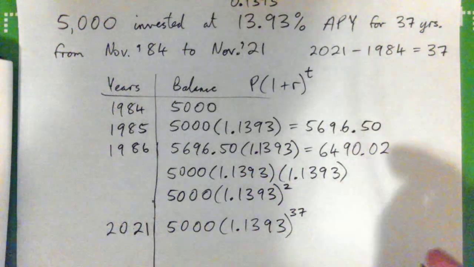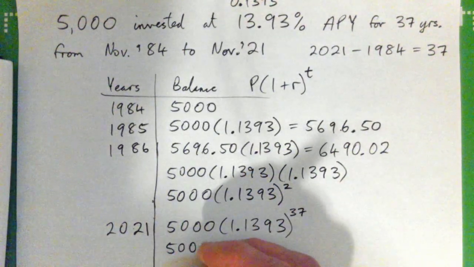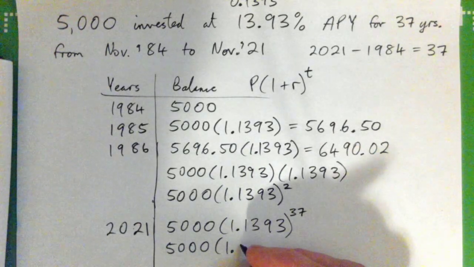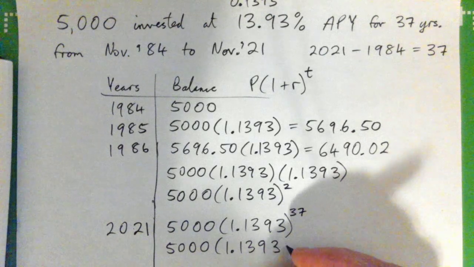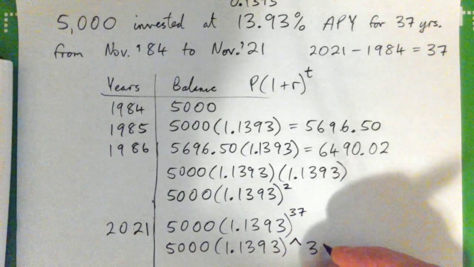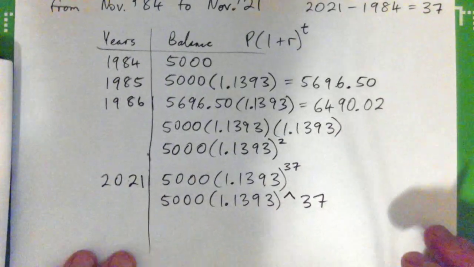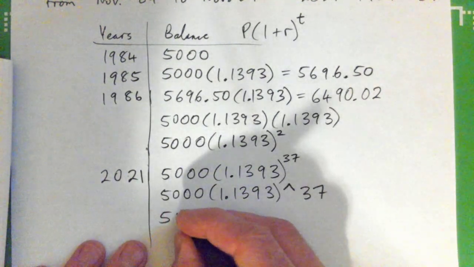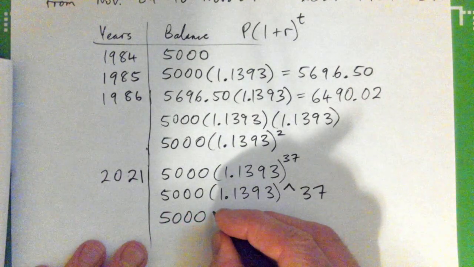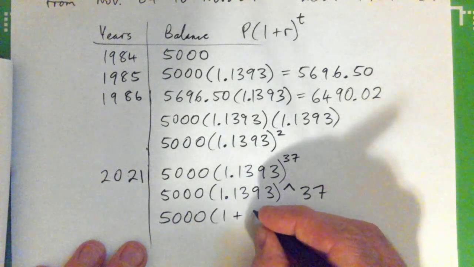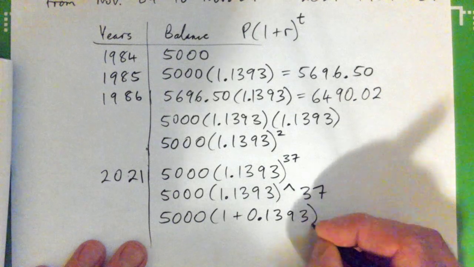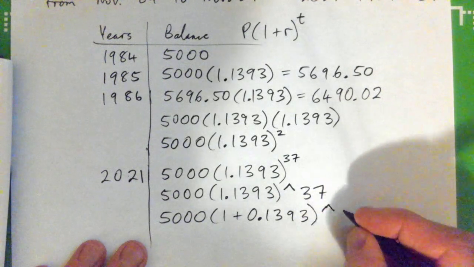And so plugging that in the calculator, it's 5,000 times 1.1393 to the power of 37. So you can plug it in that way. Other students like to do it with the plus in there. It won't matter. Just keep it in parentheses if you're using a plus, then to the power of 37.